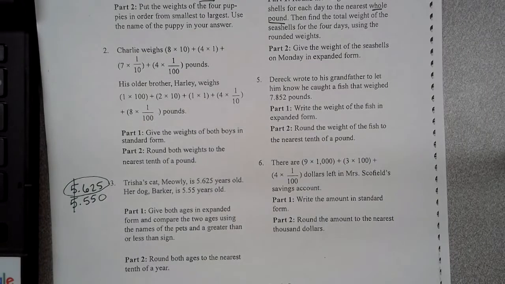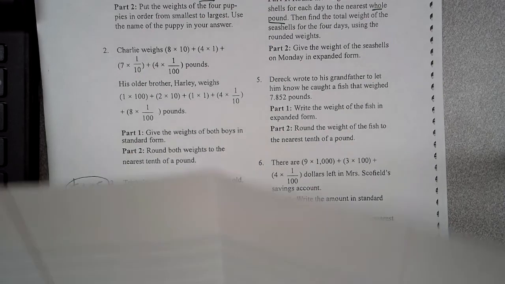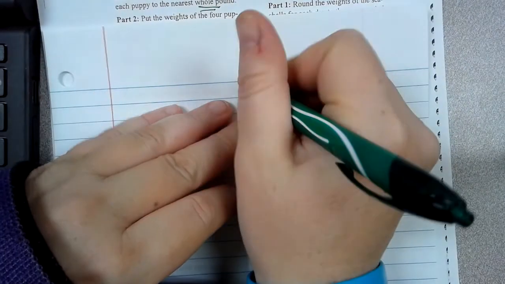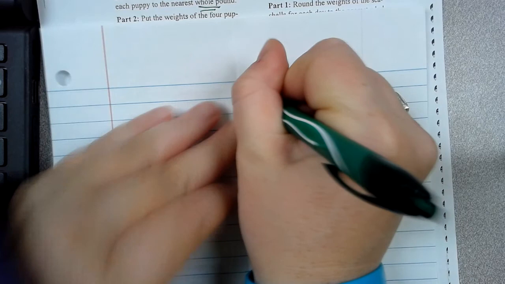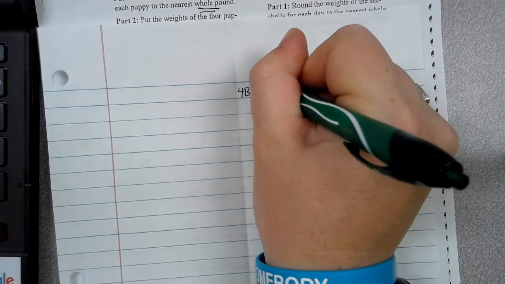Alright guys, this is the continuation. I didn't know until the next day that it cut me off. It cut me off at 4B. So I have 4B right here.